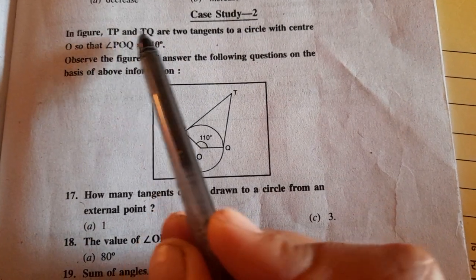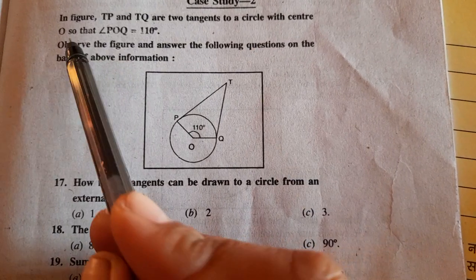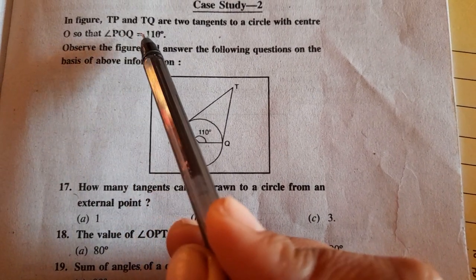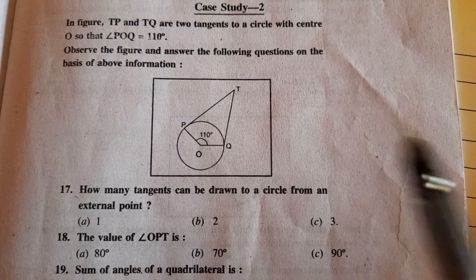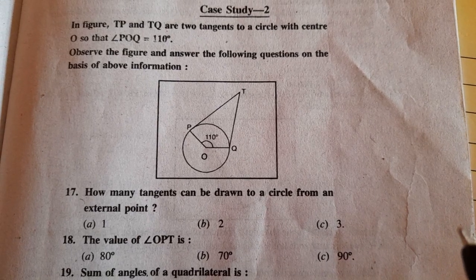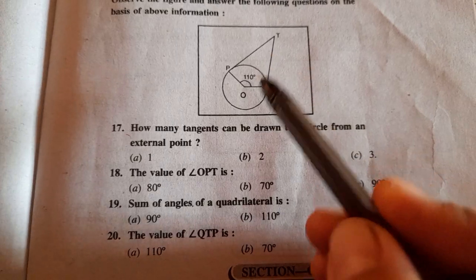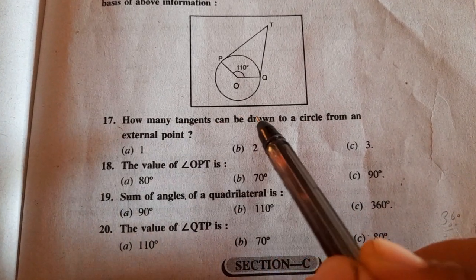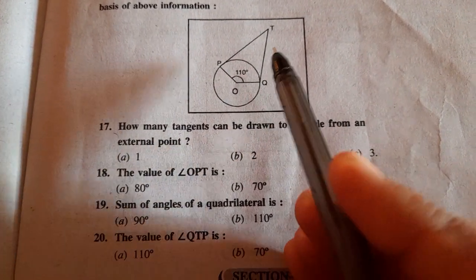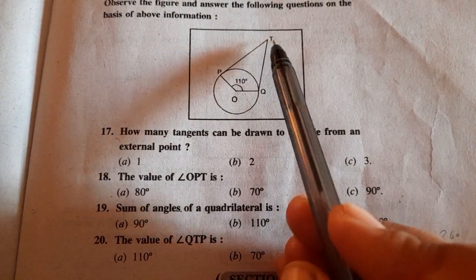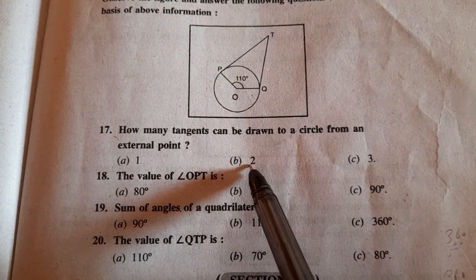In the figure, TP and TQ are two tangents to a circle with center O, so that angle POQ equals 110 degrees. So this angle is 110 as shown in the diagram. Observe the figure and answer the following questions on the basis of the above information. The first question is, how many tangents can be drawn to a circle from an external point? In this diagram, T is the external point and we know that we can draw two tangents from one external point. So the right option is B.